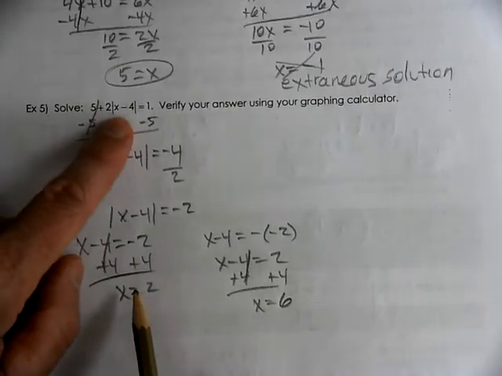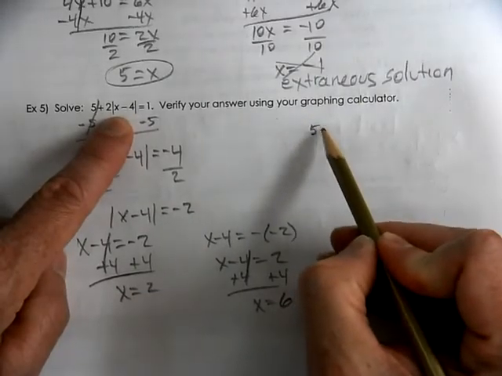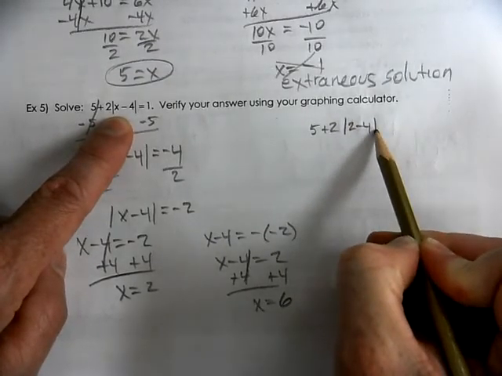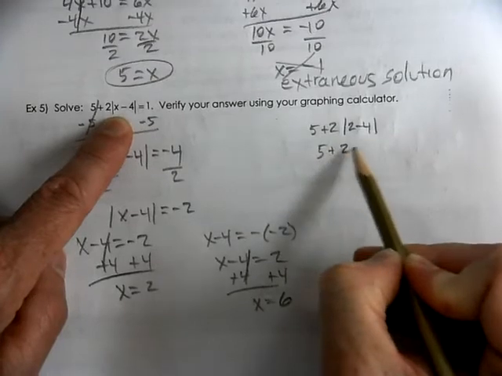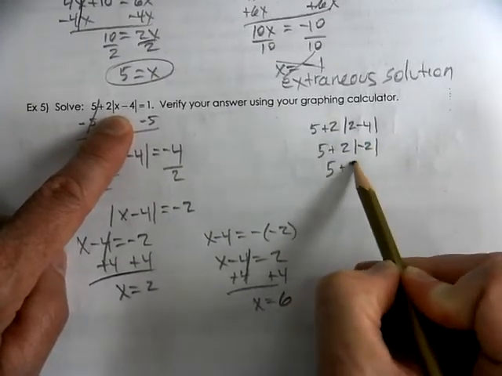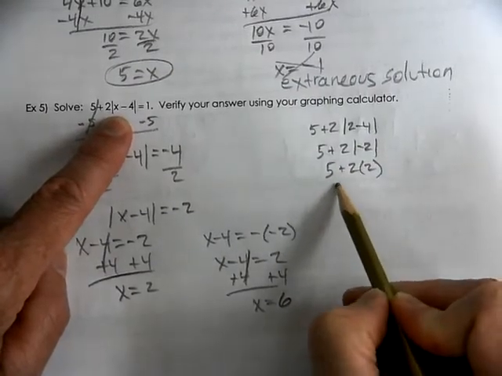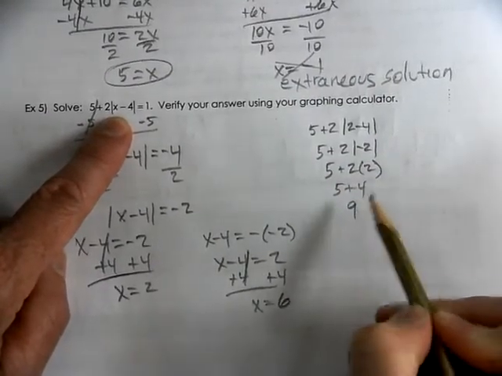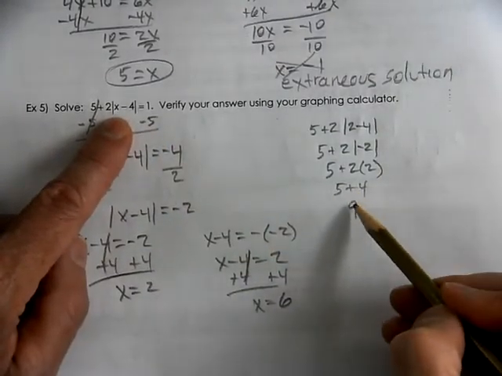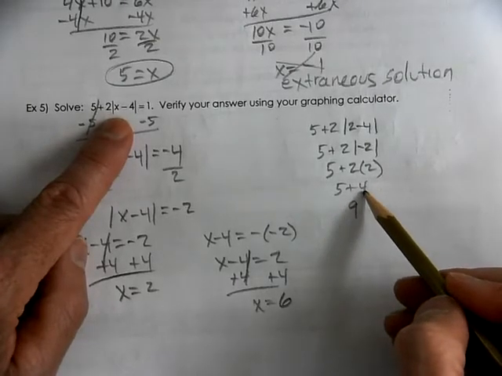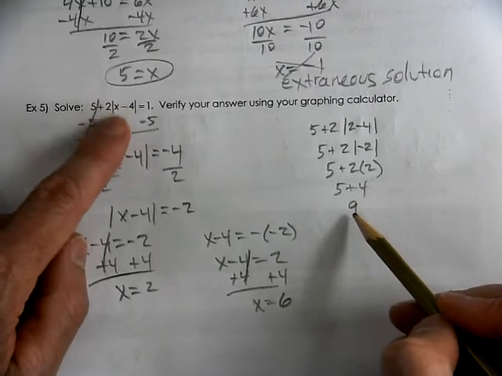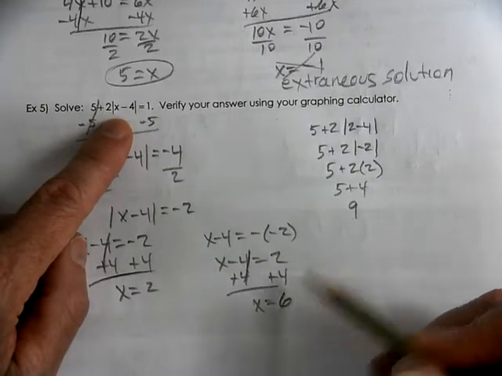When I plug them into the original problem, 5 plus 2 times the absolute value of negative 2, that's 5 plus 4, and that equals 9. That did not equal 1. This needed to be a minus 4 to get down to 1, which it wasn't. The absolute value took care of that negative, and we never got it to go quite where we needed it to.